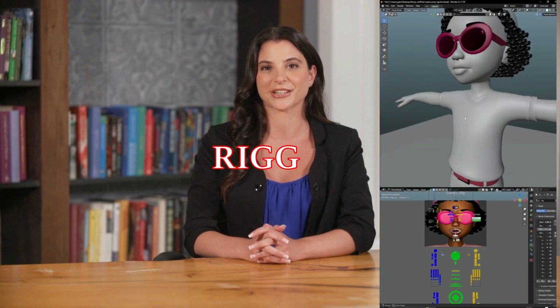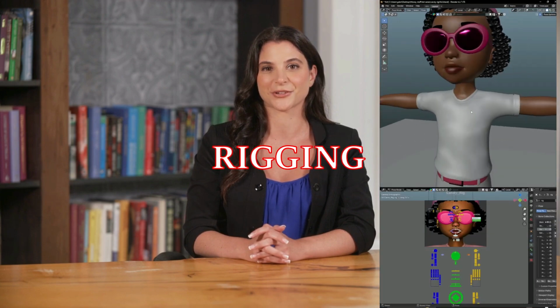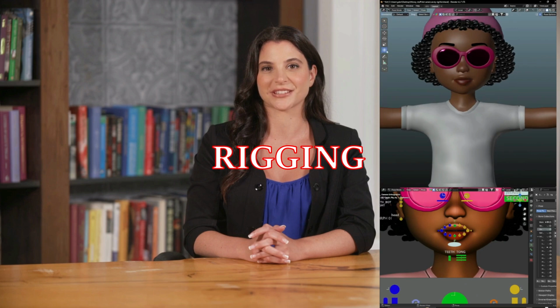Now, what's the use of a character if it can't move? That's where rigging comes in. Imagine putting an invisible skeleton inside your model. This allows it to bend, twist, and even dance like a pro. Without rigging, animating a character would be like trying to make a stuffed toy walk. Not happening.